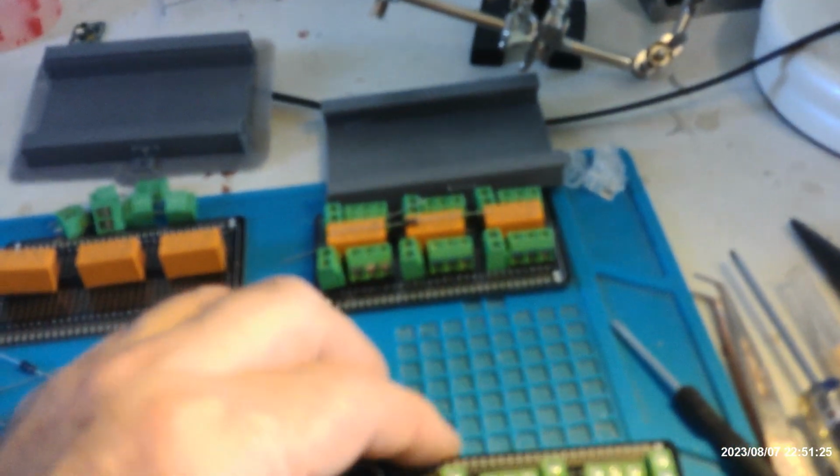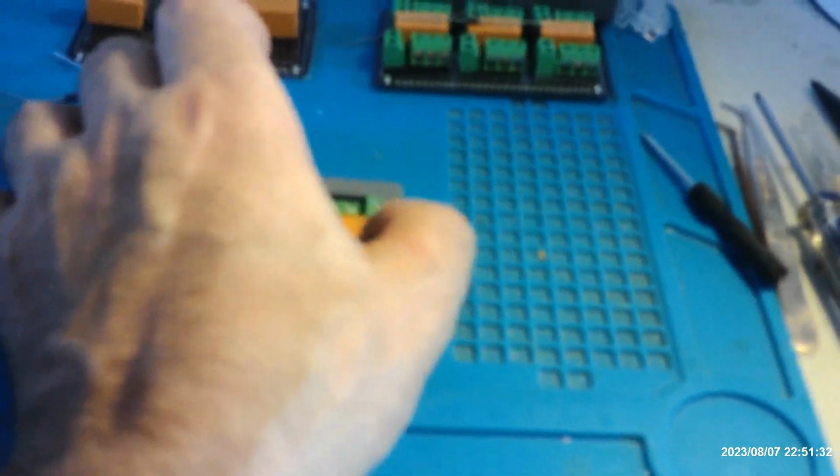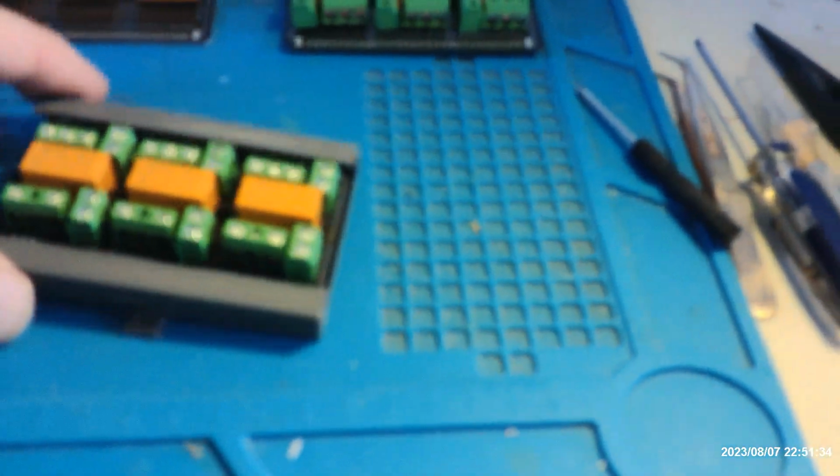And what I did, Jim Tedesco and I came up with this, and this is a holder for the PCB board. So if we look at it, if I can do it with one hand, there it goes.